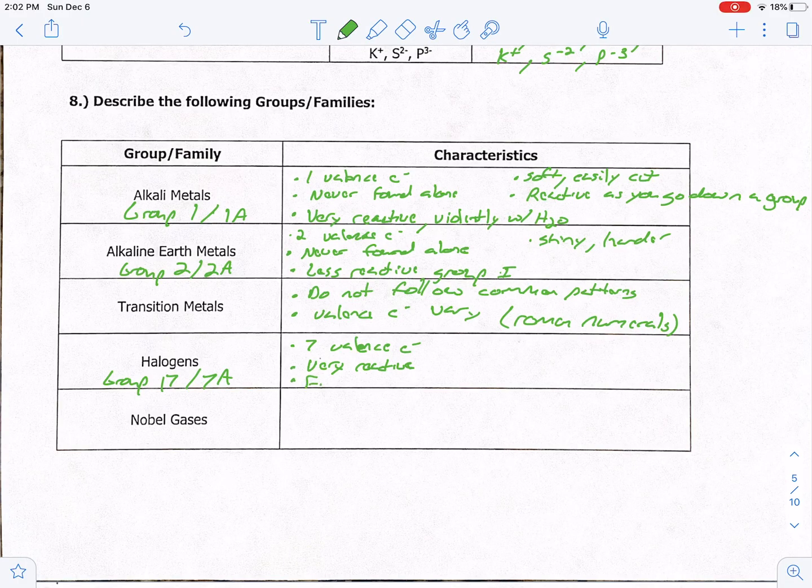They're normally found in diatomic form. Di just means 2, so that just means pairs. And a lot of your salts are going to be made up of halogens.